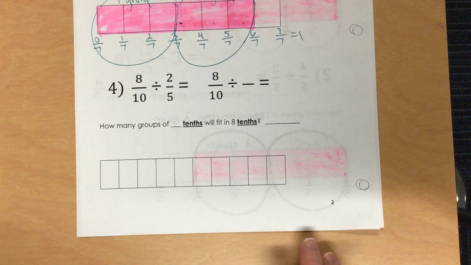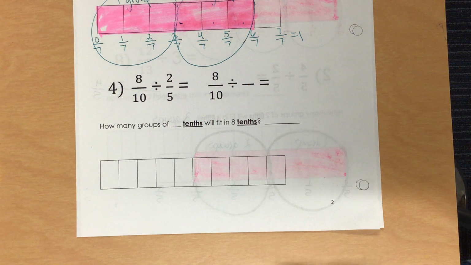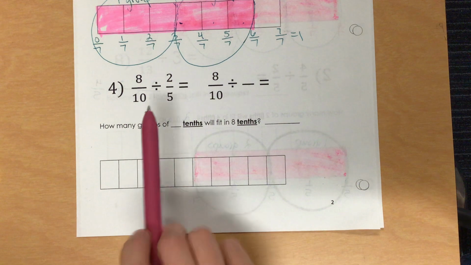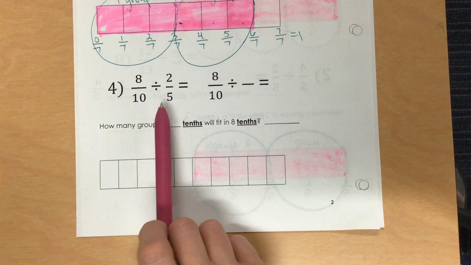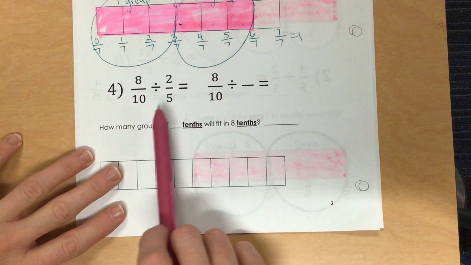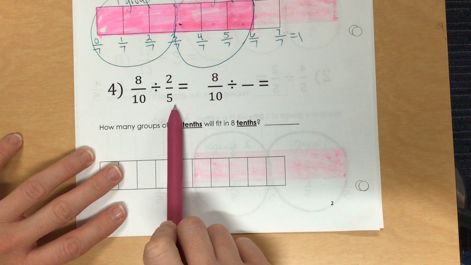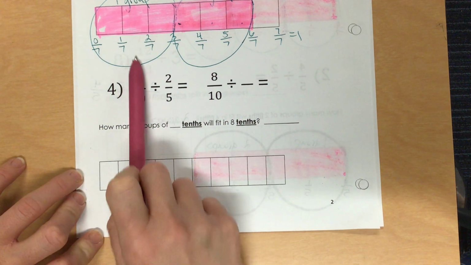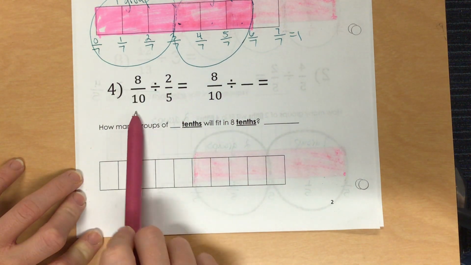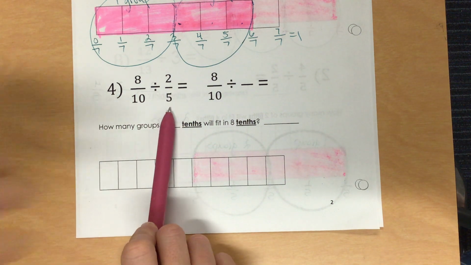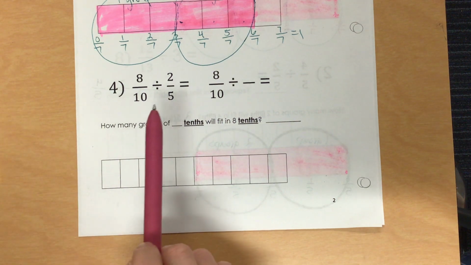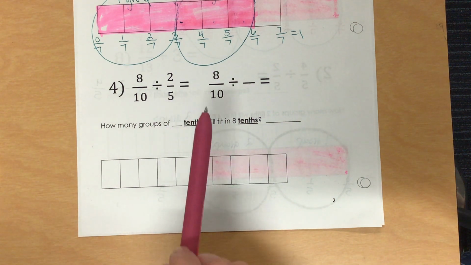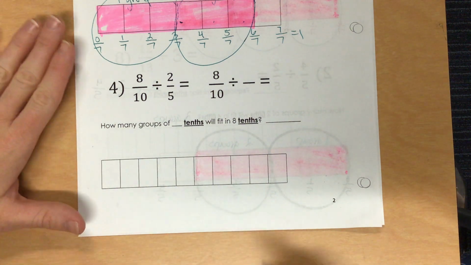Okay, all right, so number 4, we have 8/10 divided by 2/5. I noticed that my denominators are different in this one. I have a denominator of 10 and I have a denominator of 5. What we need to do is rewrite 2/5 to have the same denominator as the number of sections. The number of sections is tenths, because this is what we're starting with, 8/10. But both of our factors need to have a common denominator. So how can I change 2/5 to a denominator of tenths?